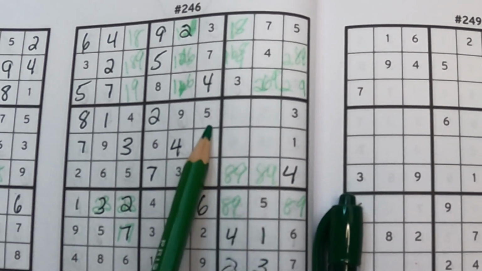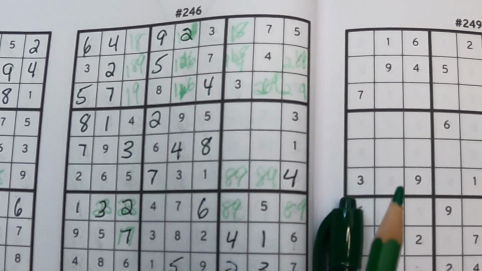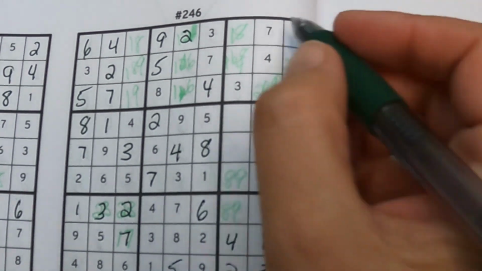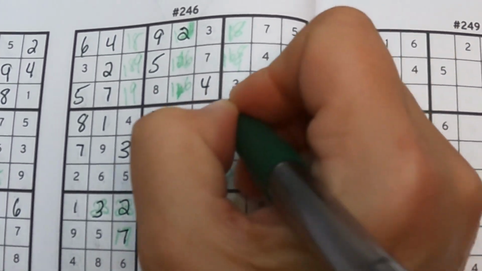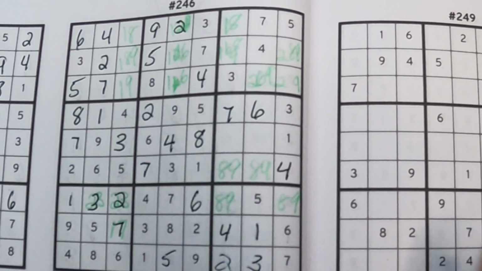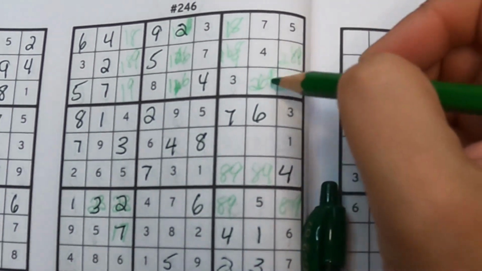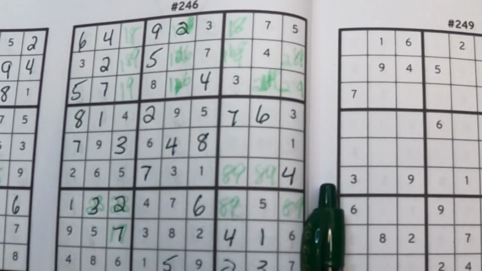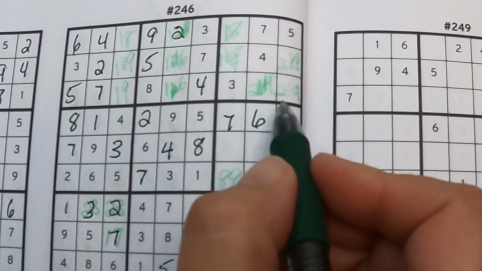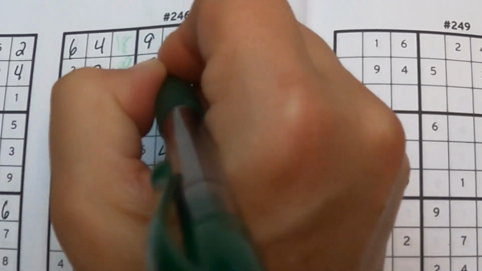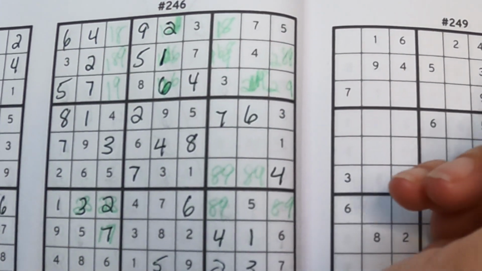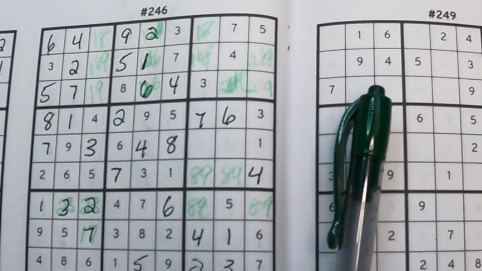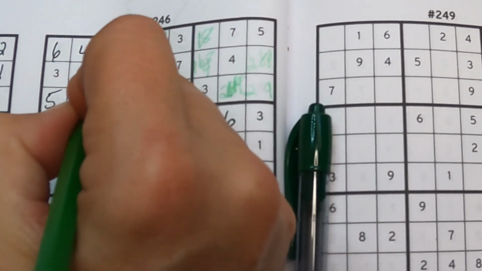For this row, we're missing 6 and 7. We've got a 7 here. So this is our 6, 7. And then we can get rid of the 6. And so if we look, the only place our 6 can be in this row is here. That makes us our 1. Then we can get rid of this 1.